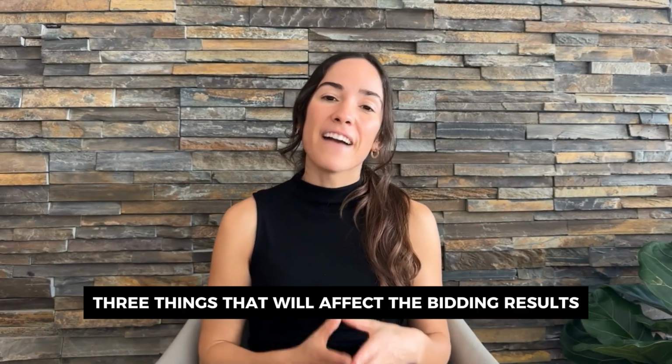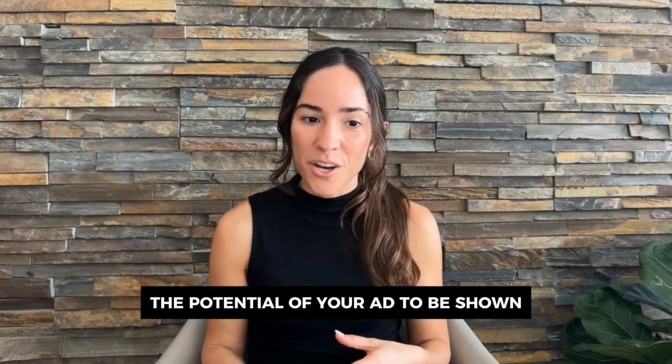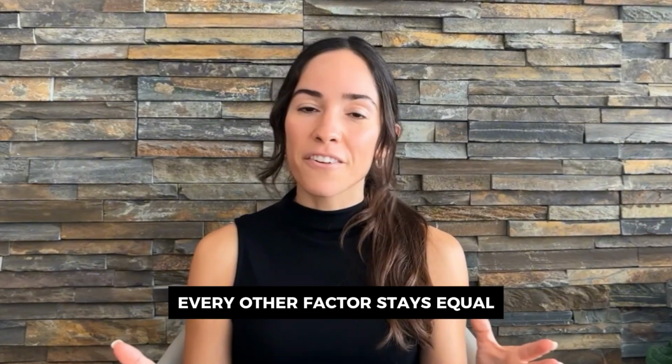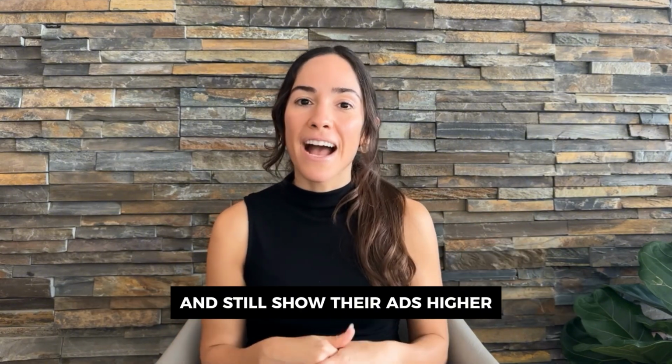Three things will affect the bidding results. One is the bid amount. This directly affects the potential of your ad to be shown, and higher bids can lead to better positioning considering that every other factor stays equal. Quality score measures the relevancy of your keywords and your ads. It affects both the ad rank and how much you're going to pay per click. A higher quality, relevant ad can achieve better results without having to pay a higher bid. This is why some advertisers may actually pay less and still show their ads higher.